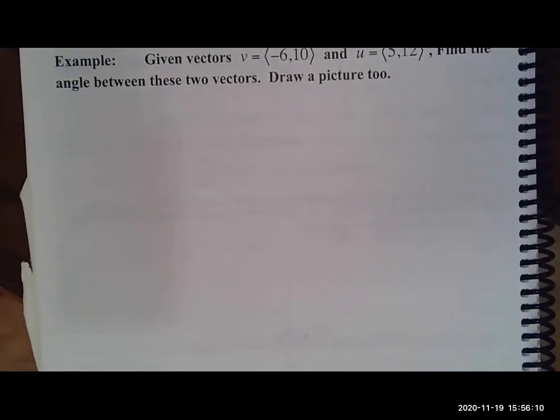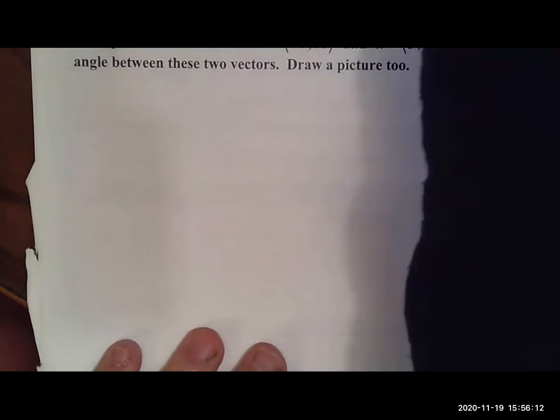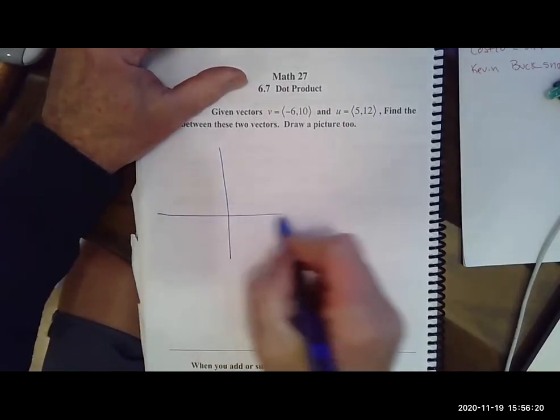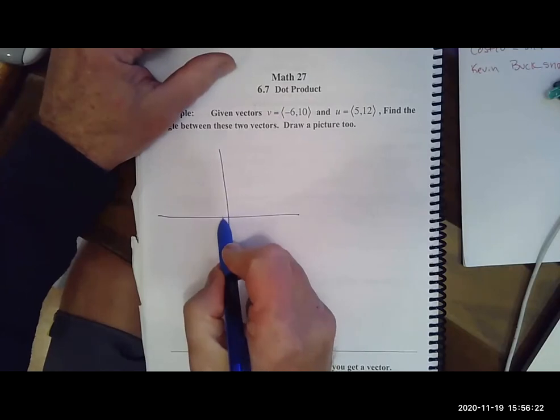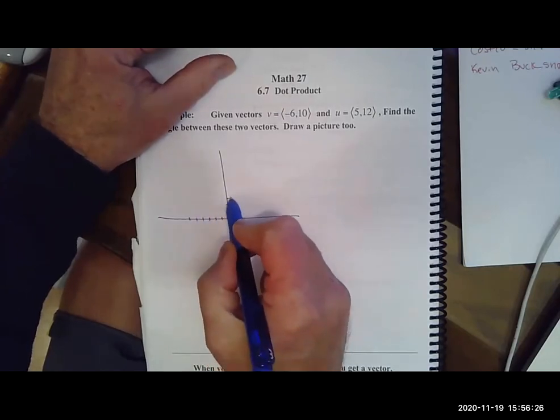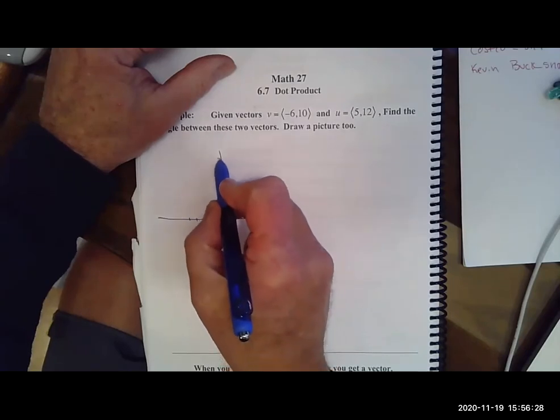Let's just draw the pictures. Okay, draw the picture. Negative 1, 2, 3, 4, 5, 6, and 1, 2, 3, 4, 5, 6, 7, 8, 9, 10.